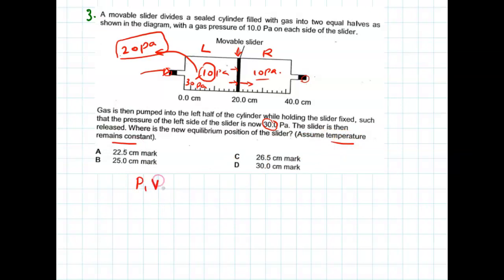Boyle's law assumption is that temperature is constant and mass of gas is constant. Here the mass of gas is not constant right now, but this is the previous case, when the pressure is equal, 10 pascal. The volume is area multiplied by the length. The area of cross section is equal on both sides, so no need to mention the area. The length is 20 here, 20 here. 20 is the length, area is A.